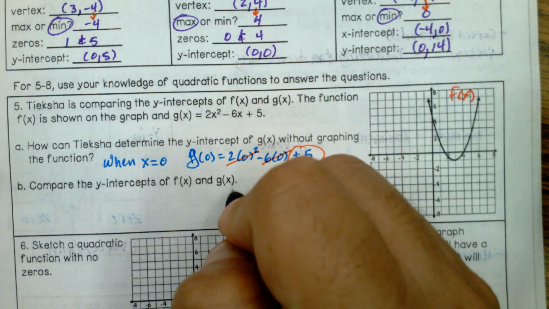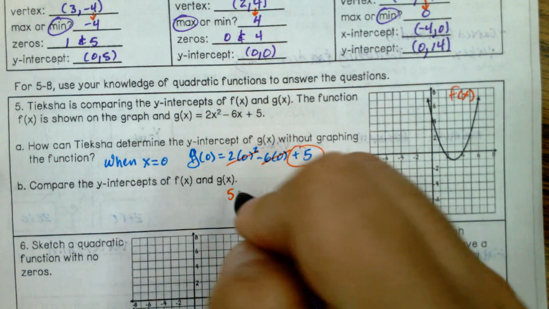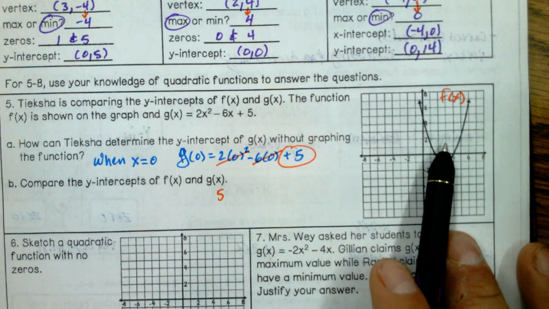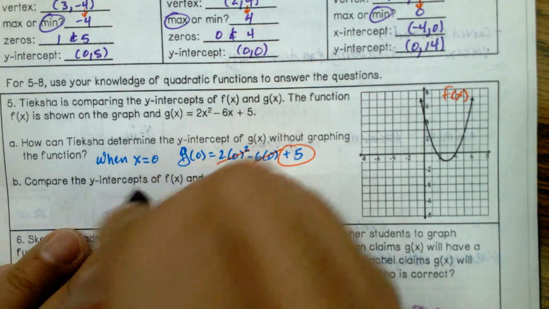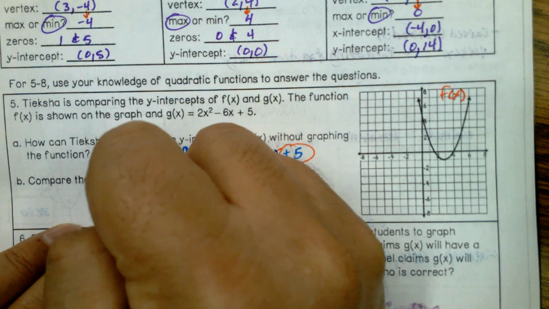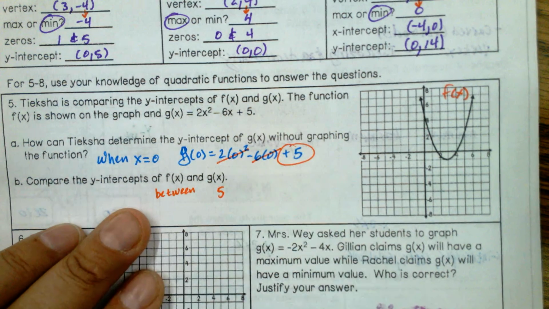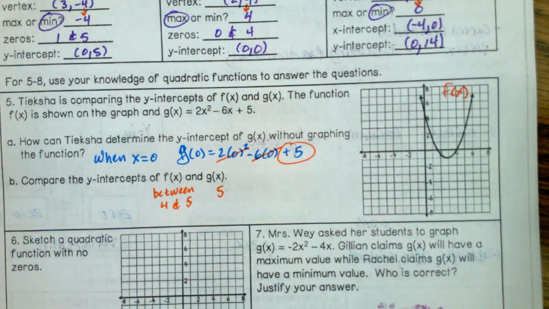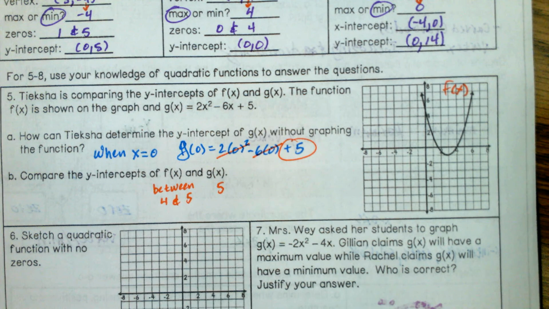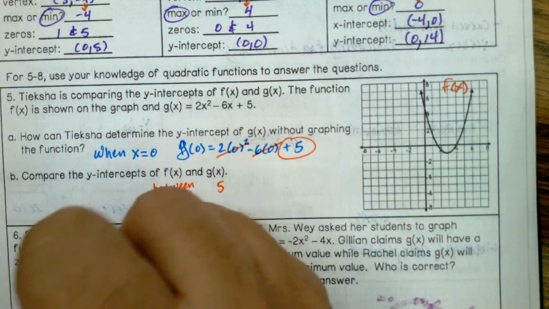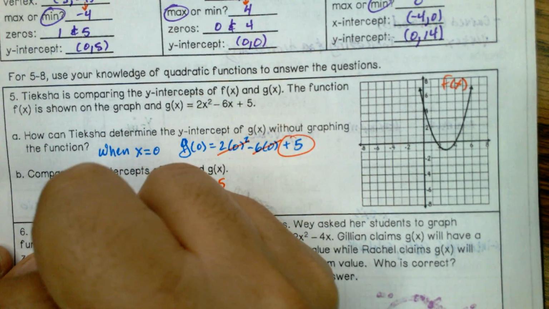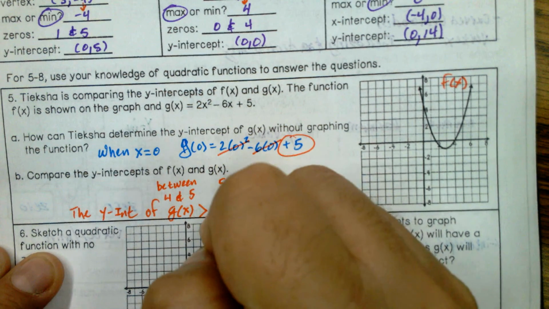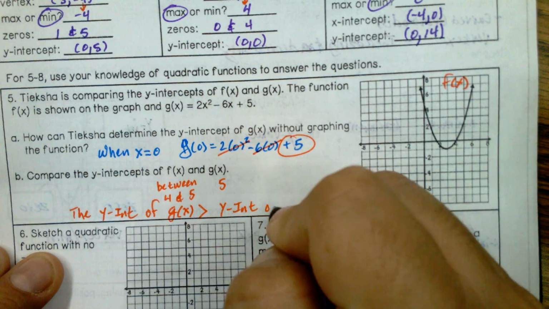Now they want us to compare the y-intercepts for f of x and g of x. So we know that the value for g of x is 5. What's the value for f of x for the y-intercept? Around 4, somewhere between. Can we just say between 4 and 5? It's not exactly 4, not exactly 5. Somewhere in between. So how can we compare them? Which one's bigger? We could say the y-intercept of g of x is greater than the y-intercept of f of x.